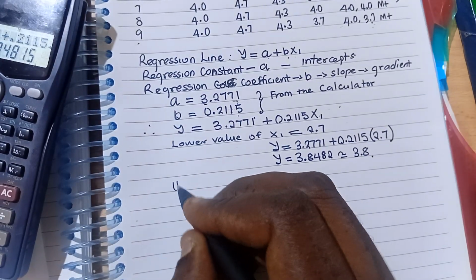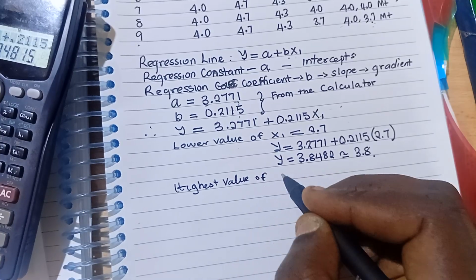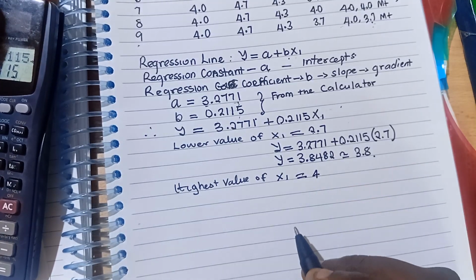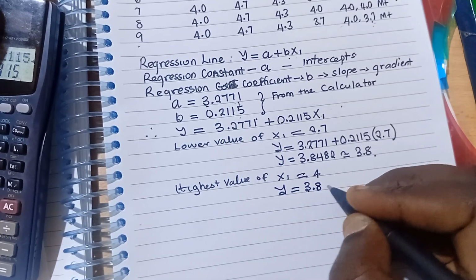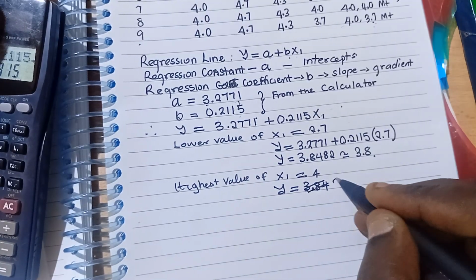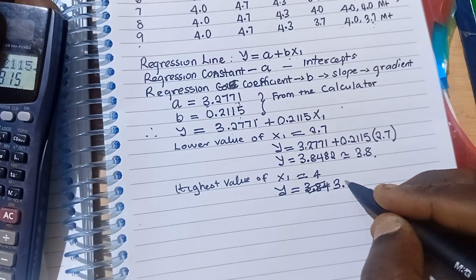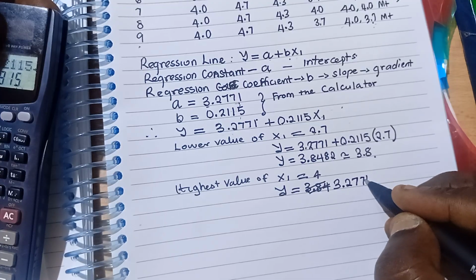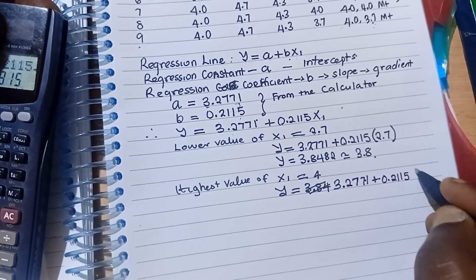Now the highest value, just pick the highest value of x1, and the highest value is 4.0. So what would be the value of y? Oh, sorry, this is a silly mistake. That is 3 from this equation, that's the constant. 3.2771 plus 0.2115.